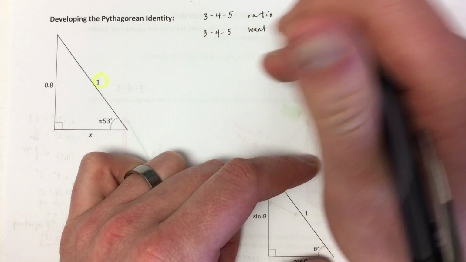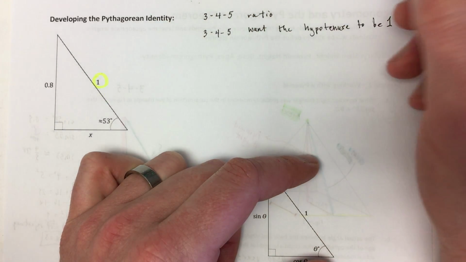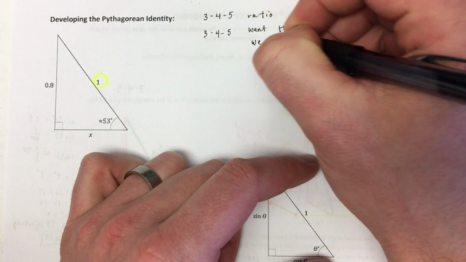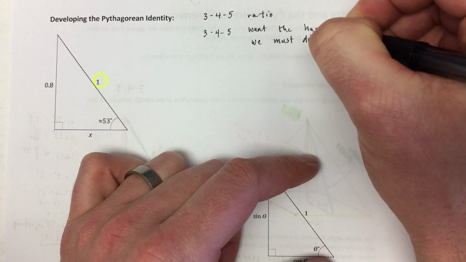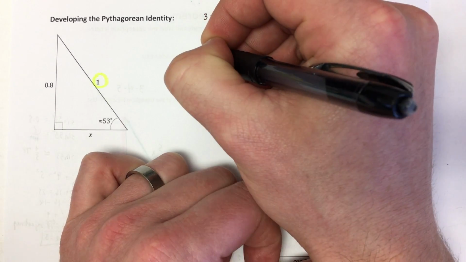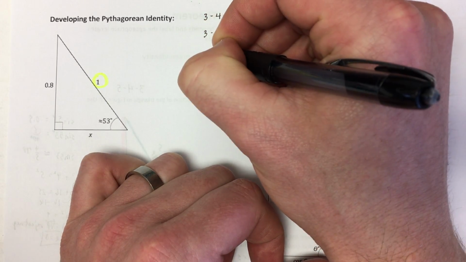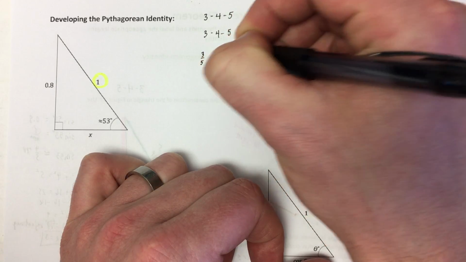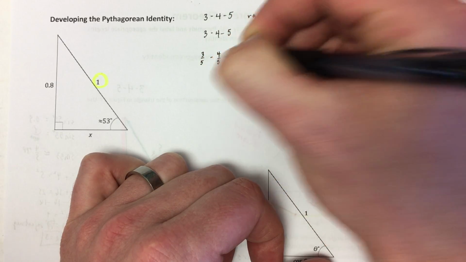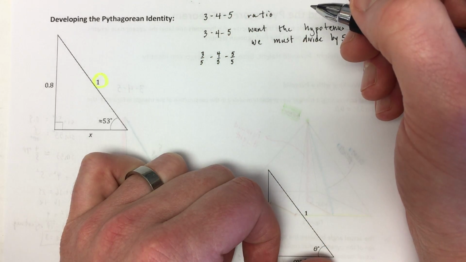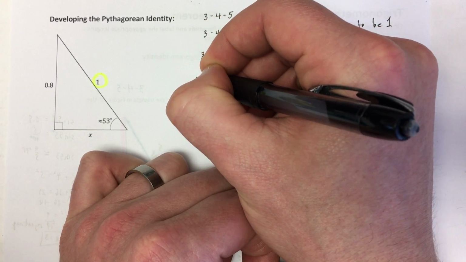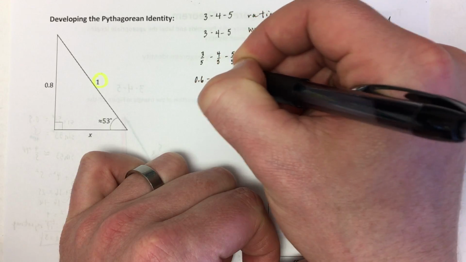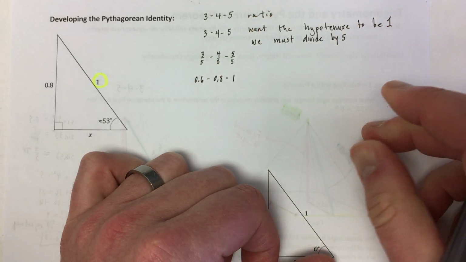As long as I do it to each one, it's the scale factor. We must divide by 5. And so what you get is a 3/5, 4/5, 5/5 ratio, which comes out as, if I wanted to use a calculator, 6/10, 8/10, and 1.